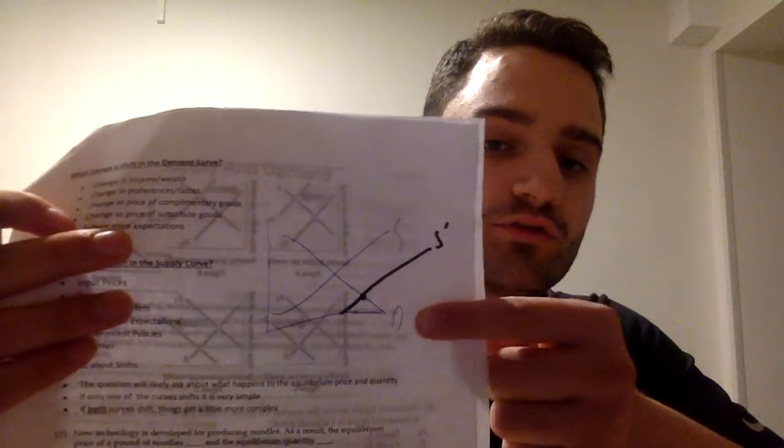So it says, new technology is developed for producing noodles. As a result, the equilibrium price of a pound of noodles blank and the equilibrium quantity blank, right? So you've got your supply and your demand. Technology is better, so you're going to increase the supply, right? People are going to supply more of it. And your new equilibrium quantity is higher and the price is lower. Pretty easy to see. You can see that black line is the new one. Bing, bang, boom, right?